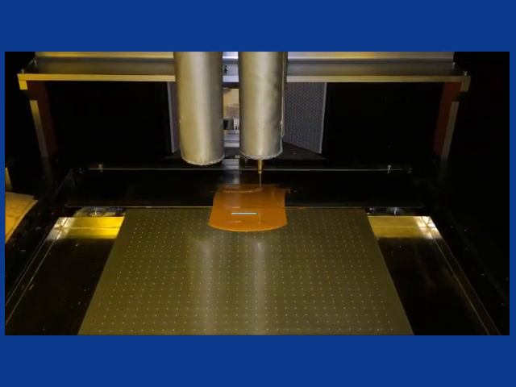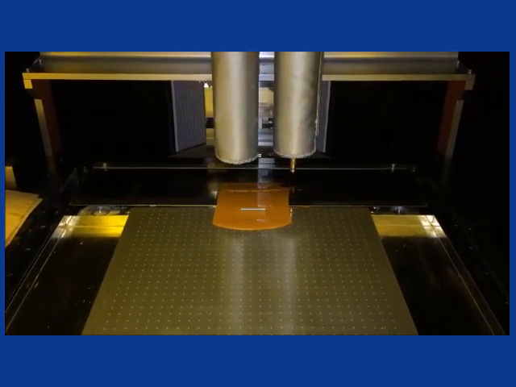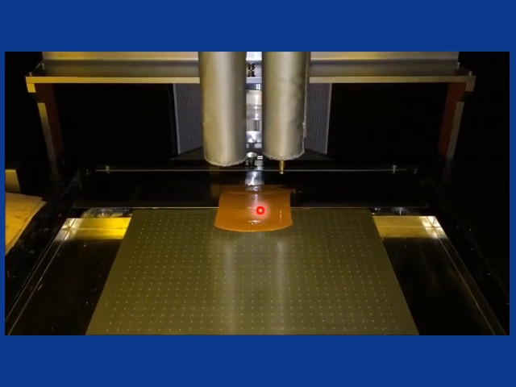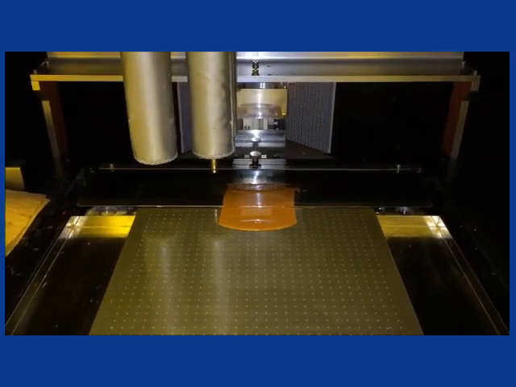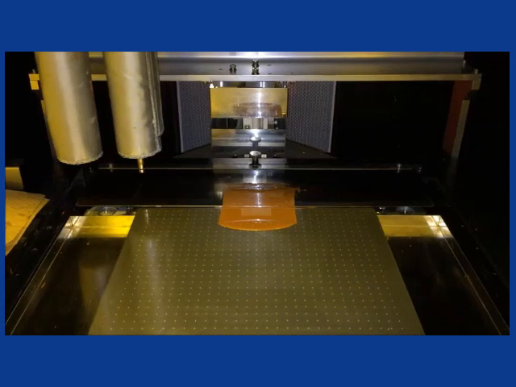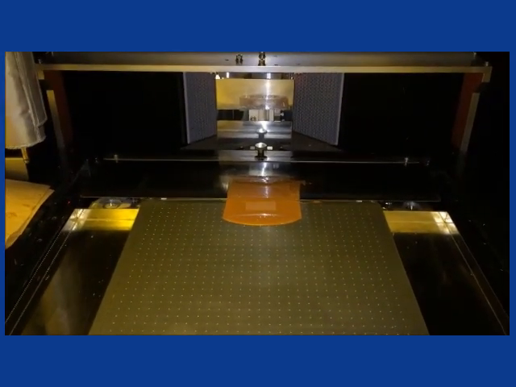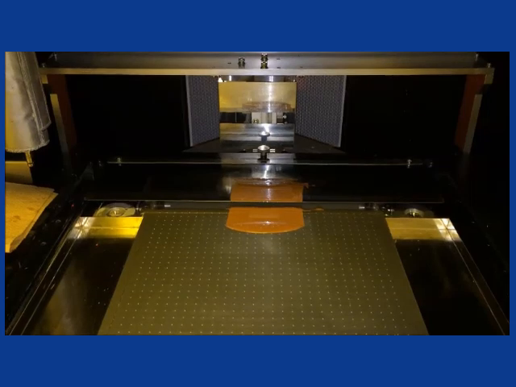Okay, the paste material is spread on the glass substrate. Okay, and this white color is laser scanning. Okay, so the paste materials are spread on the substrate, and they are on over. Okay.